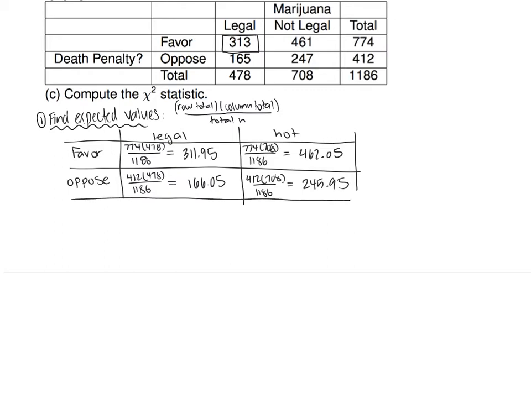Okay, then the chi-squared statistic, remember that's the sum of the observed minus expected squared divided by the expected.